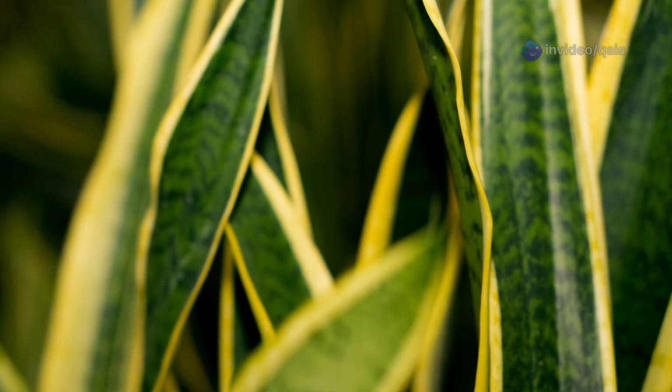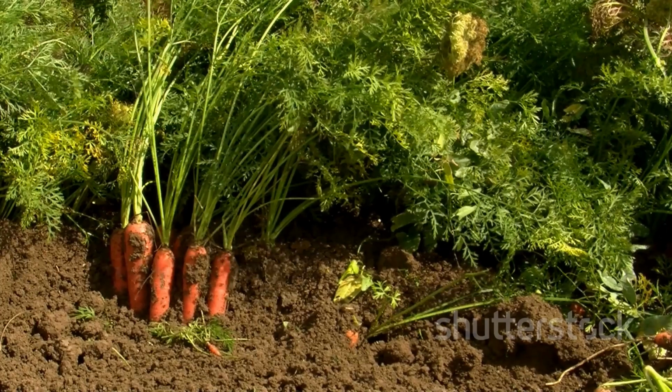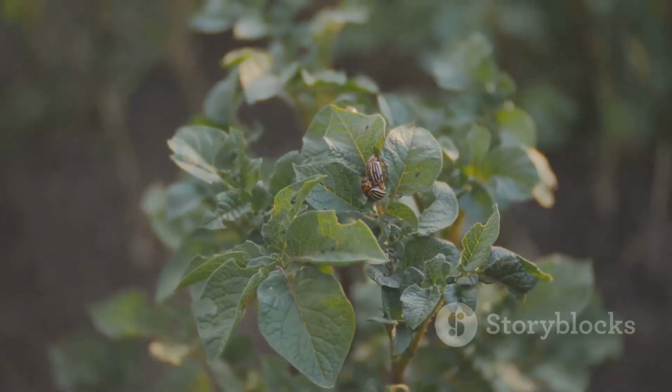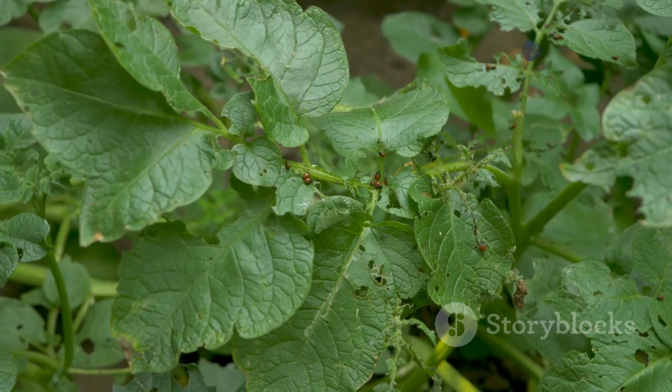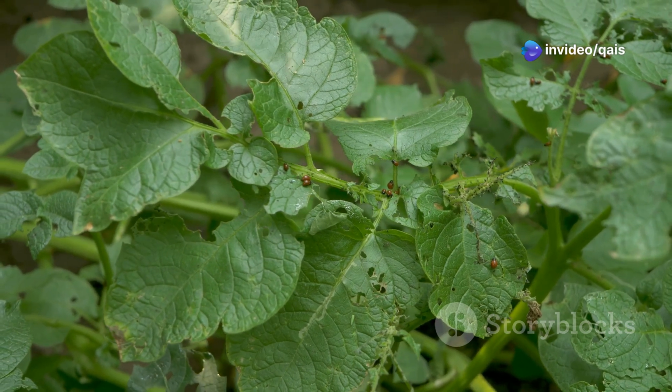Third, carrot virus Y. You'll see yellowing and necrotic edges on the carrot leaves. This viral infection can really hurt yield. And lastly, potato leaf roll virus. Here you'll find necrotic patches on the leaves and even the tubers themselves.